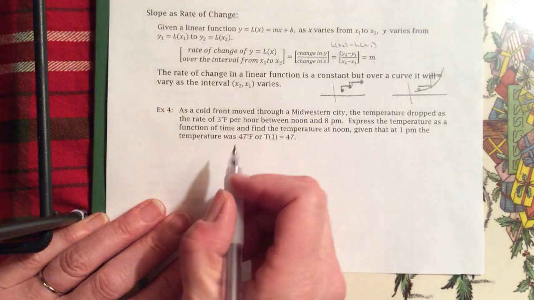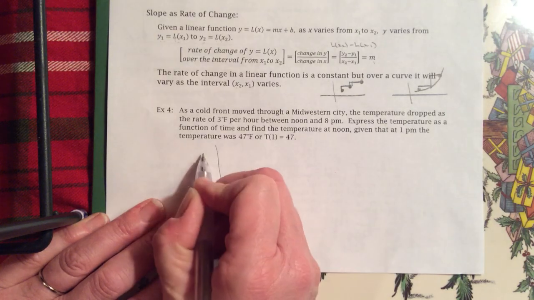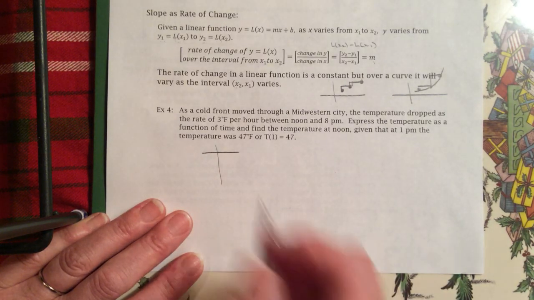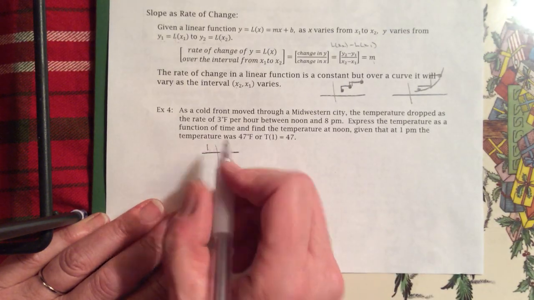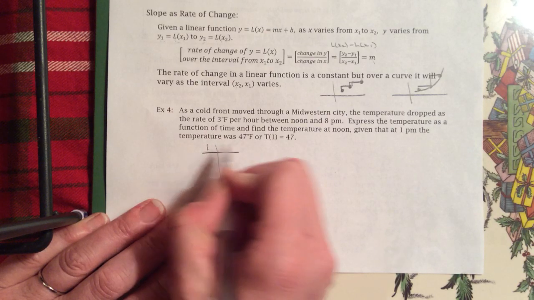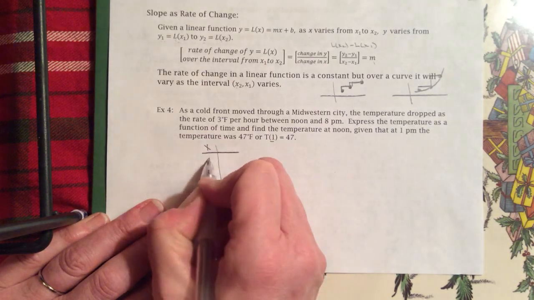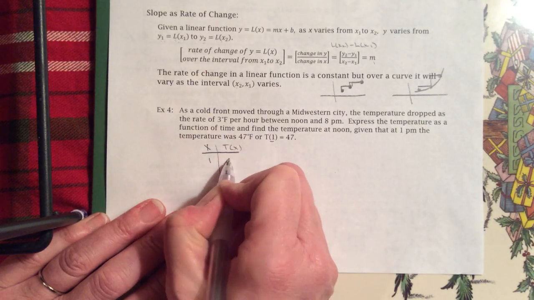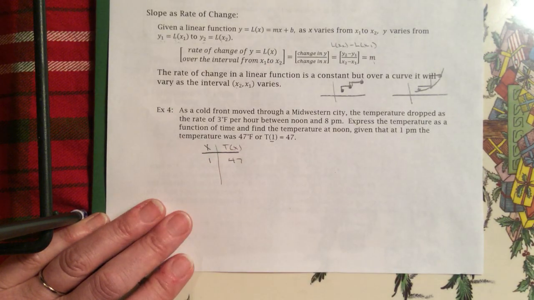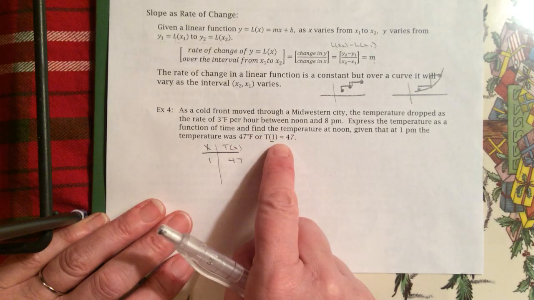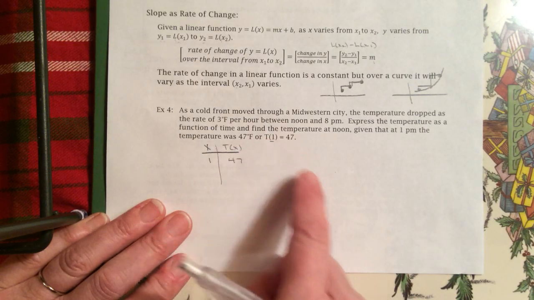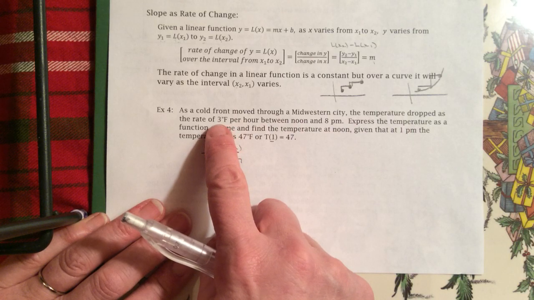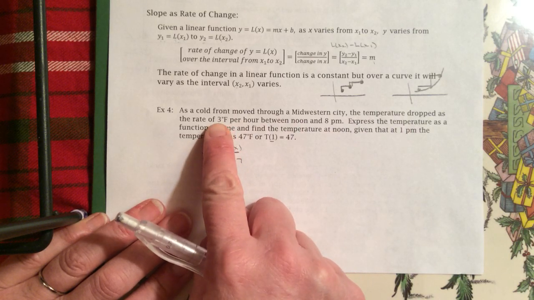And one piece of information we have right now is that when we plug 1 into the function, so we let 1 be our x value, the value that comes out is 47. So that's 1 point on this function that I have. The other information I have is the rate of change in the function.